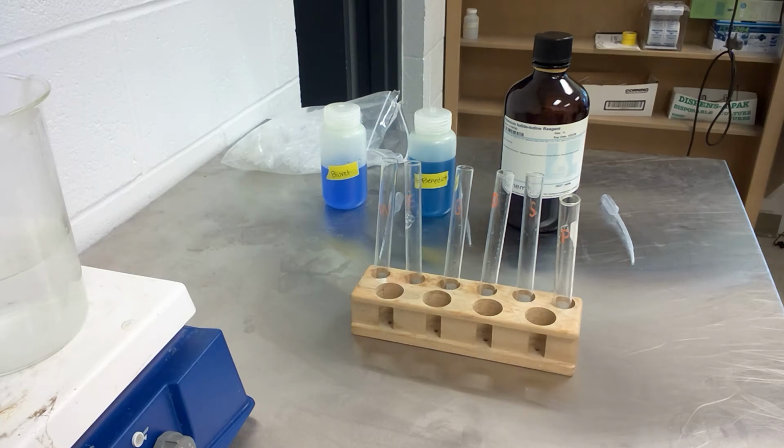The next procedure, procedure B, is over organic molecules. There are 3 different tests that are done here, and I'll do them in the order in which they're done in the lab manual. I'm starting with the Biuret reagent.